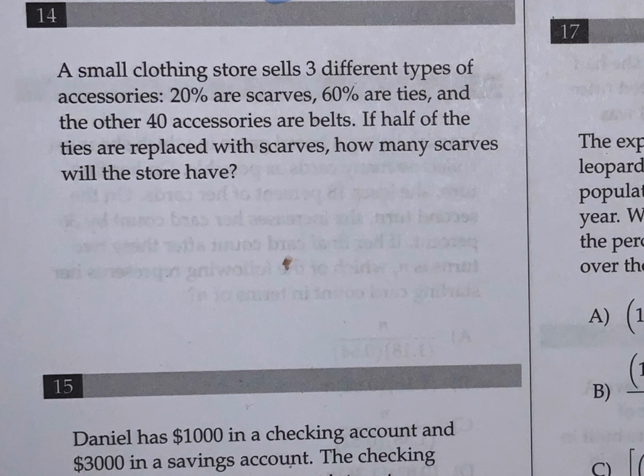Okay, let's take a look at number 14 here. We have a small clothing store that sells 3 different types of accessories. 20% of them are scarves, 60% are ties. There's actually exactly 40 belts. If half of the ties are replaced with scarves, how many more scarves do we have? So in this question here, the number of items in the store we don't know, but I know the number of belts is 40. So I can let S equal the number of scarves.